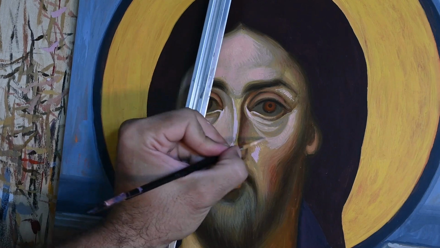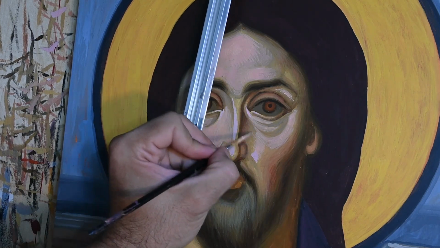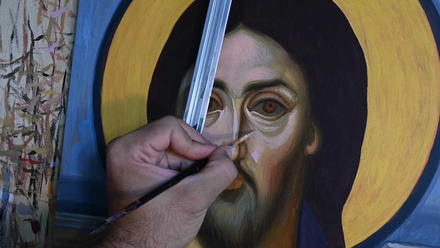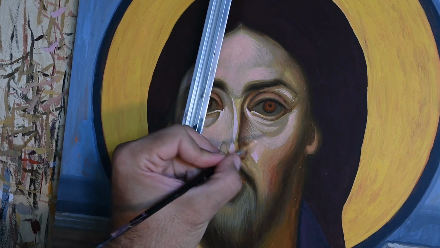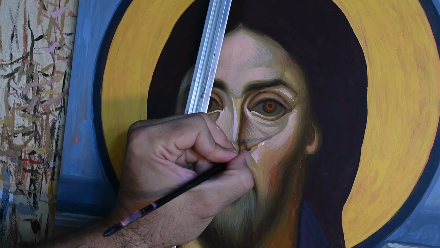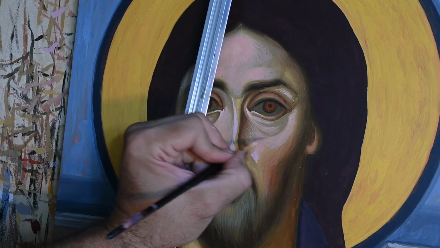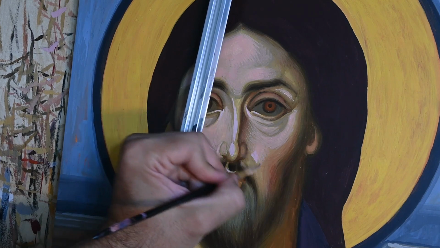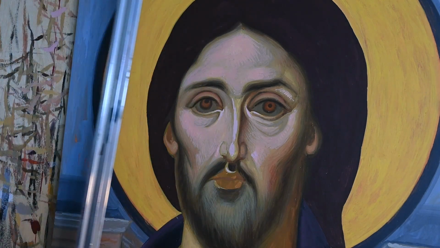I'm re-establishing some shapes of light. I'm using the tip here in some areas, but in a more dynamic, as I said, way of applying and blending color.